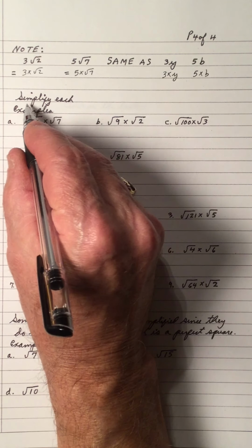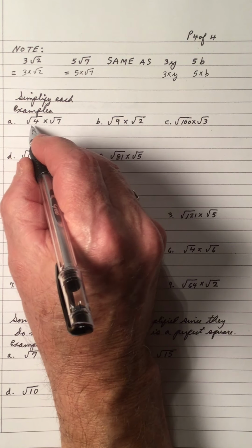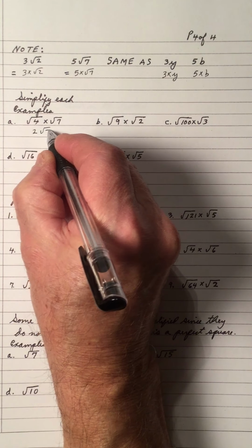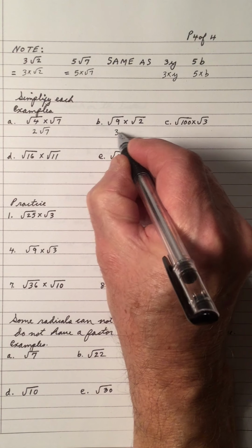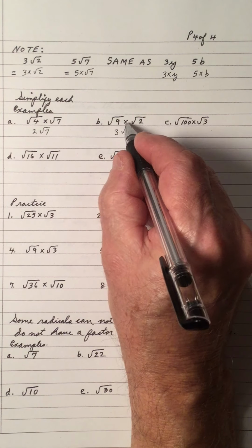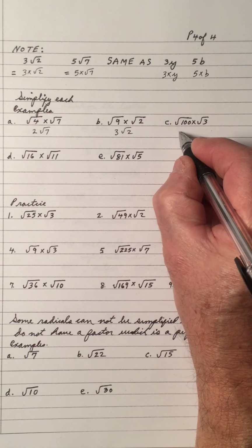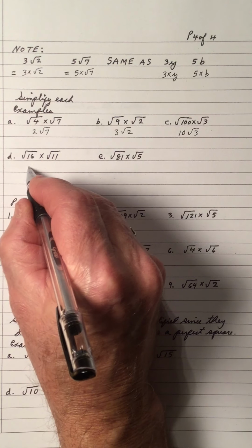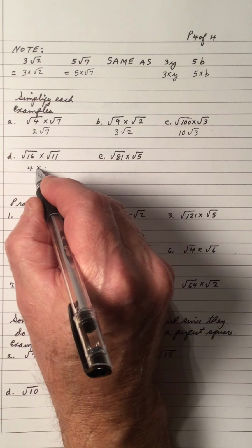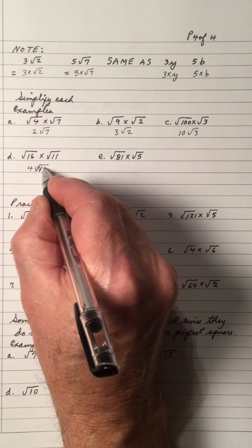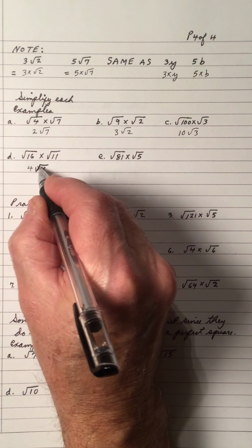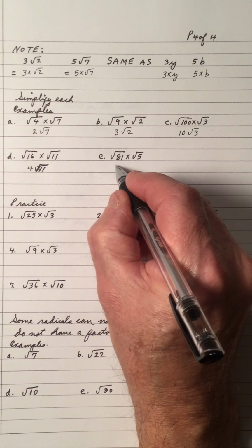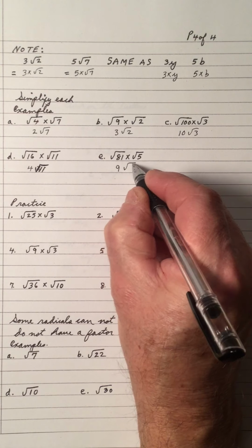Let's continue. Simplify each. So practice. Square root of 4 is 2, root 7. Square root of 9 is 3, root 2. The multiplication sign is understood. Square root of 100 is 10, root 3. Square root of 16 is 4 times... I'm going to write a multiplication sign. So it's 4 times root 11. Sorry about that. And E, square root of 81 is 9, root 5.